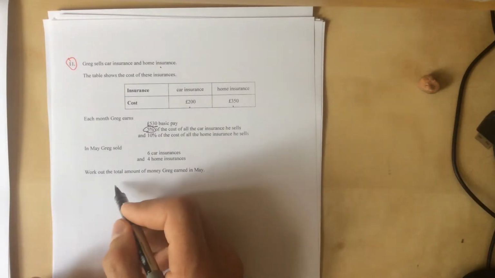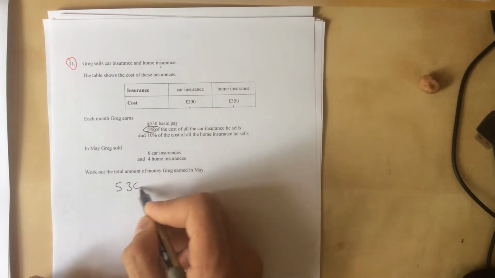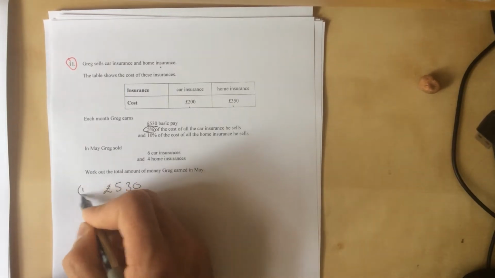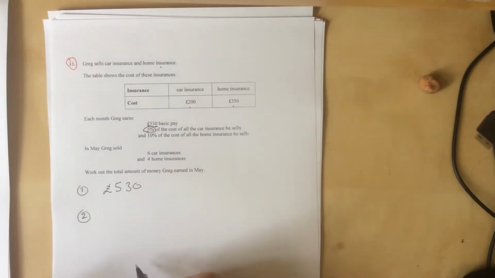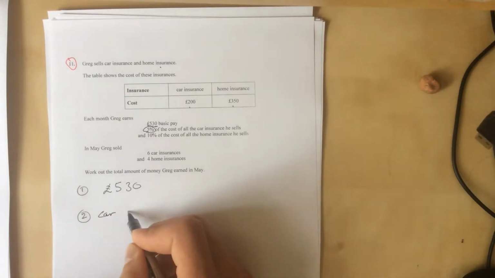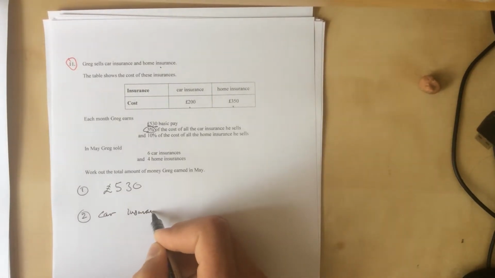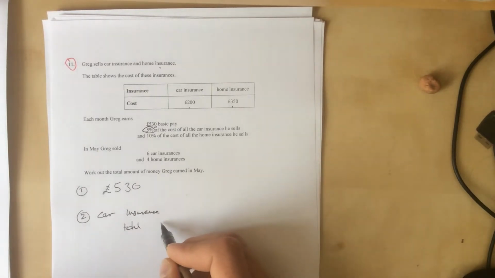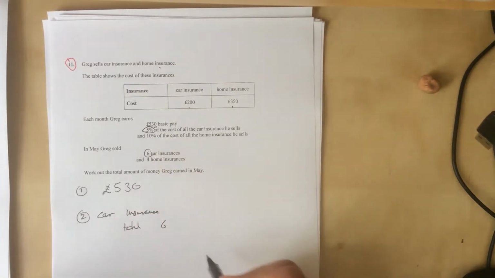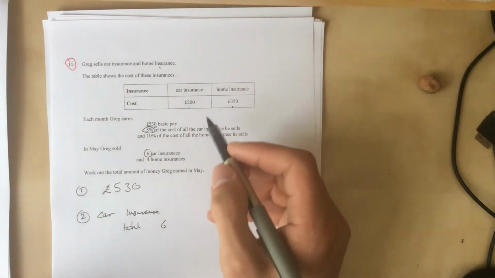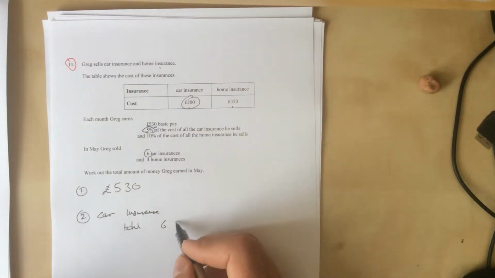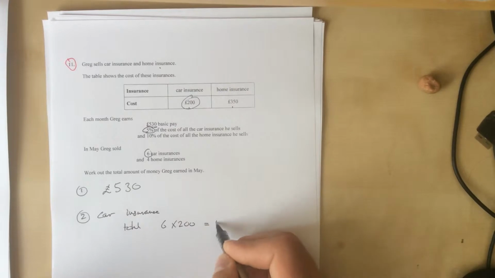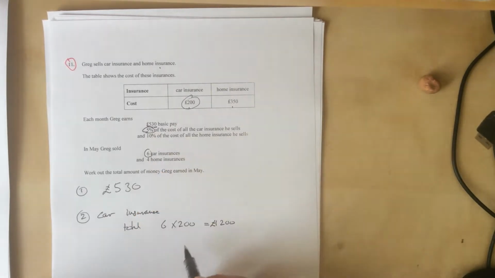So there's 3 parts to his pay. There's £530. So that's the first thing he earns. The second thing he earns is the money from the car insurance. Now the car insurance, the total money is 6 car insurances, and they are £200 each. So 6 times 200 is £1,200, and Greg gets 5% of that.